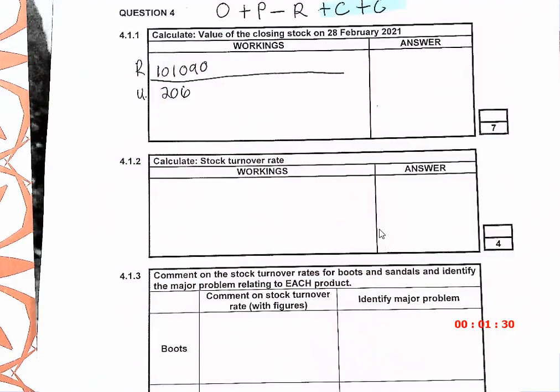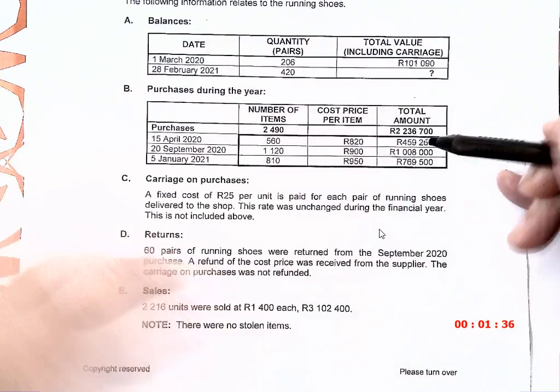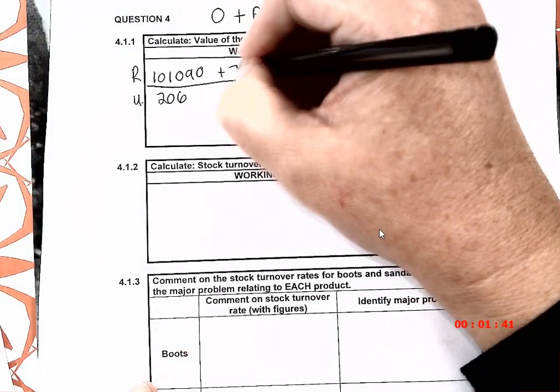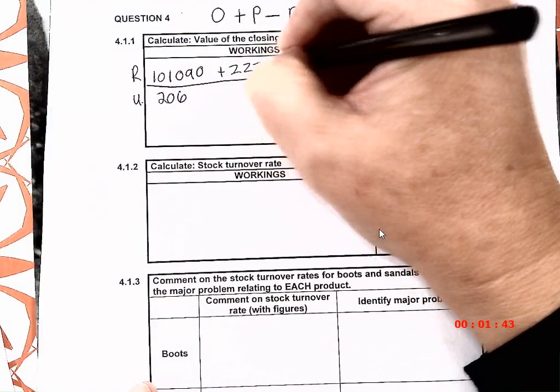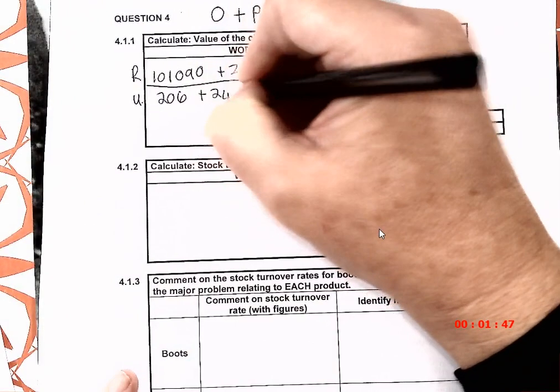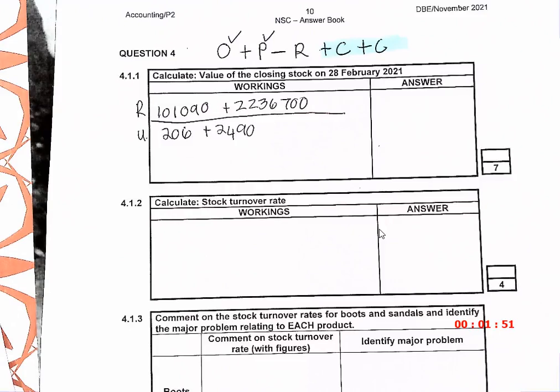Right. Now I go to the purchases, and you're literally going to take these totals at the top. So I see the purchases is 2236700, and the units is 2490. So I've done the opening, I've done the purchases.